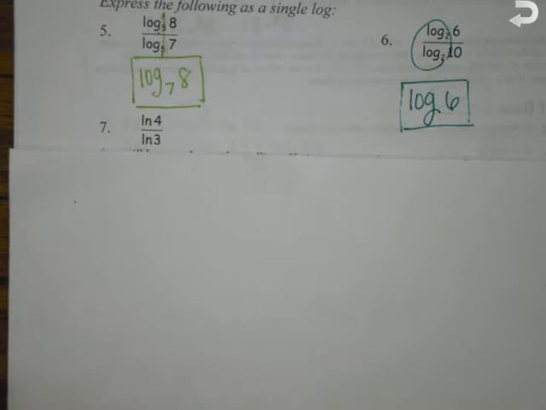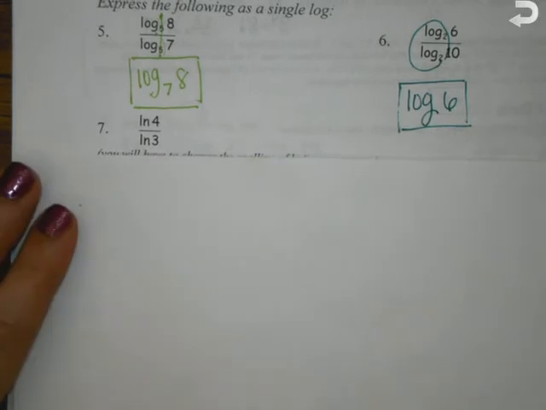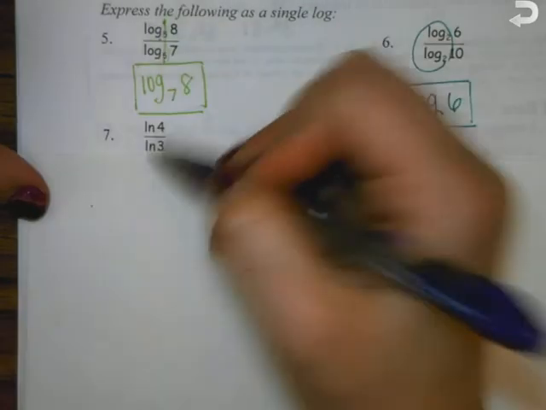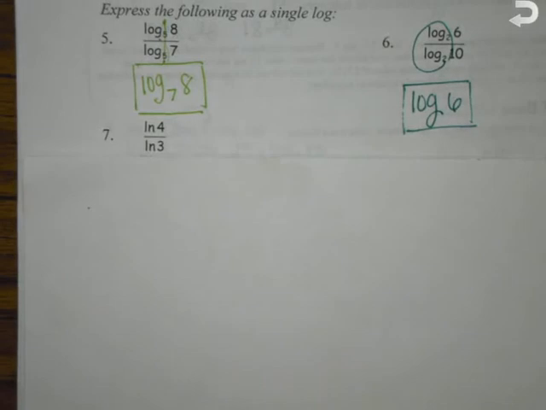So let's look at number 7 really quick, and then we're almost done. Natural log of 4 over natural log of 3. I guarantee that somebody on their test is going to cross out the natural logs and give me their answer as 4 over 3. Okay, remember, log is a notation. It is not something that you can reduce or something that you can distribute. It's just saying that we're writing this in log form.